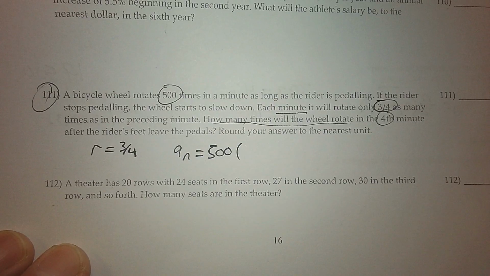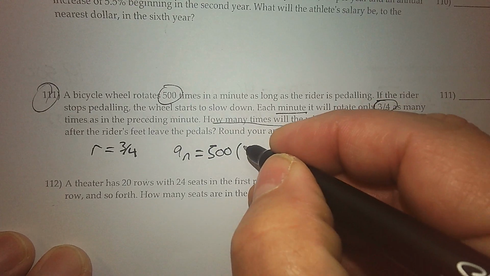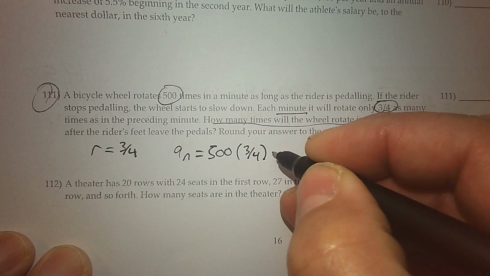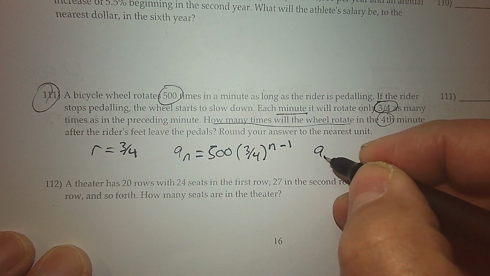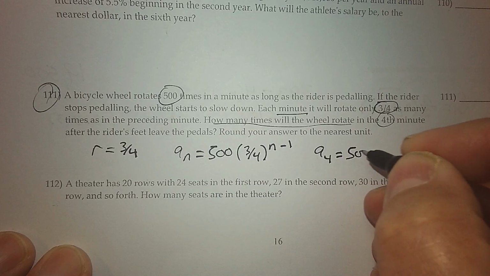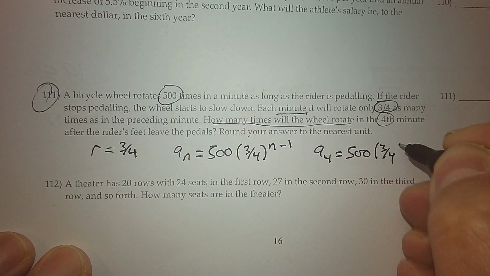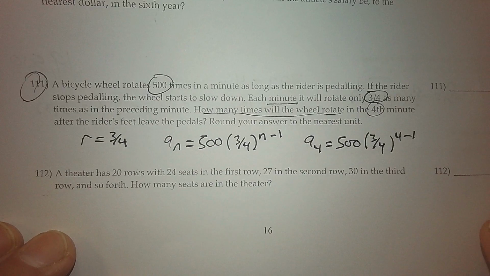So, at first it went 500. That's your A1, right? Your first term. The common ratio is 3/4, and then the exponent would be n minus 1. So if I want to find the 4th minute without pedaling, plug in 4 and use your calculator. That's it.